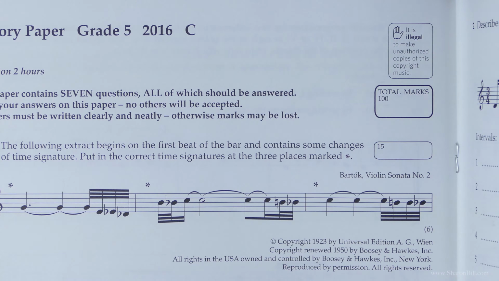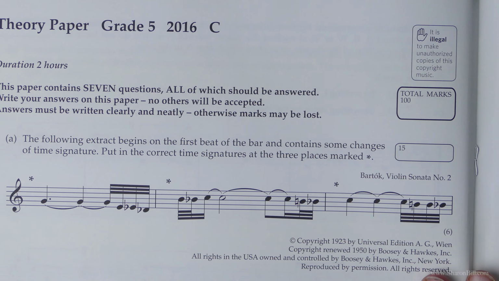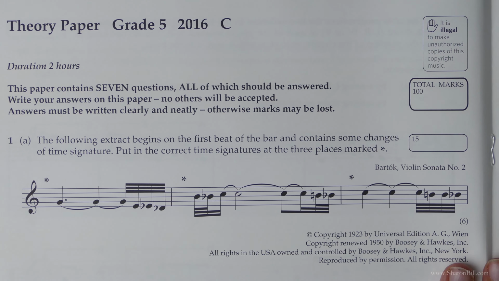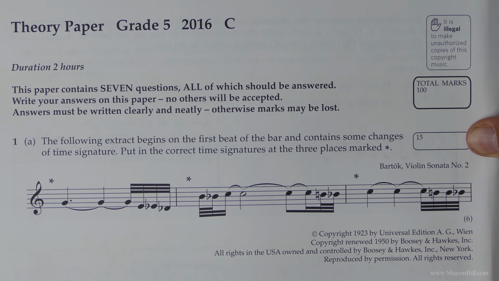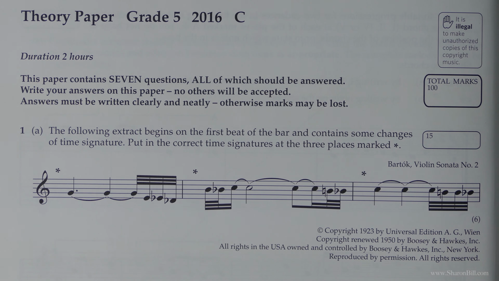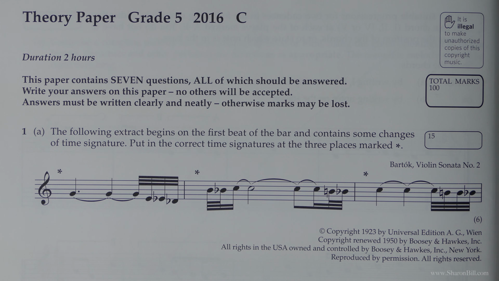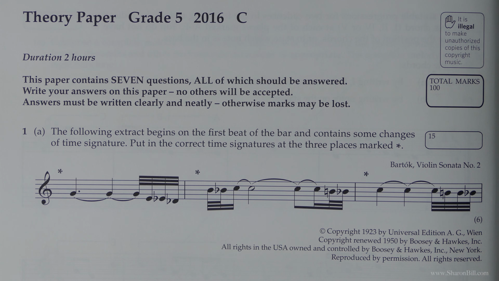So I'm hoping that you've had a crack at this yourself. Do have a go. It doesn't matter if you get bits and bobs wrong. It's always better to learn by your mistakes. So just have a crack at it and then we'll work through it together. So we'll go through this together now.